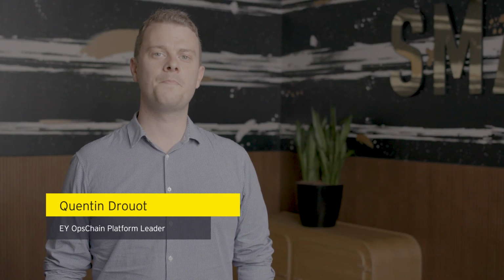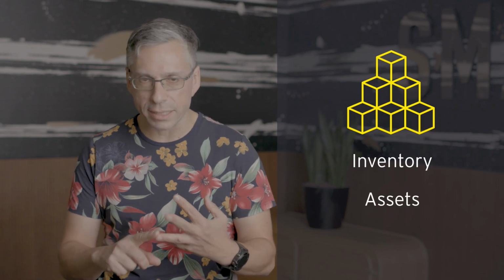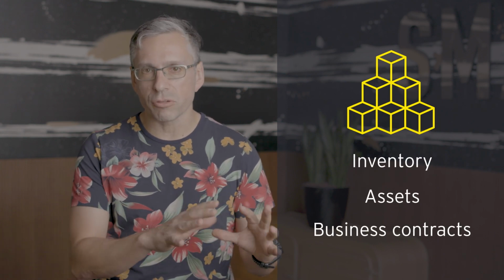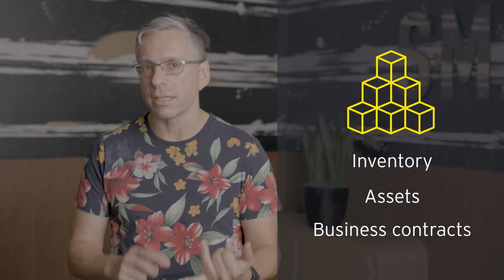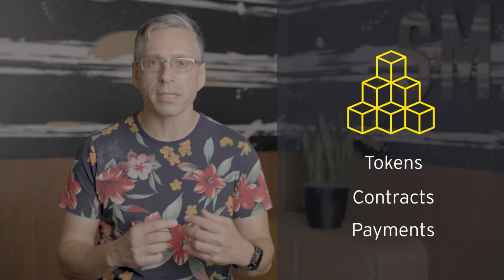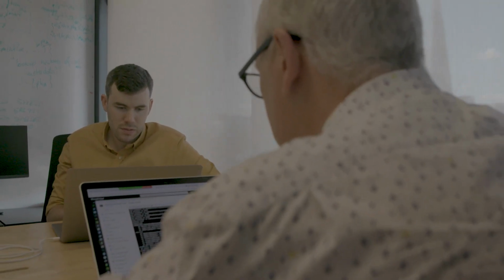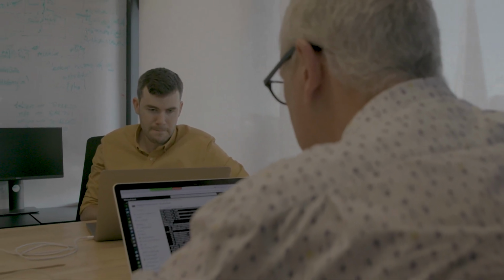With EY OpsChain, we are aiming at facilitating the tokenization of the key business assets. And the idea is that we take concepts that exist in businesses like inventory or assets or business contracts, and we are then able to correctly represent them on a blockchain as tokens and contracts and payments. And as a result, it will be possible for companies in a single digital environment to model all of their external critical operational interactions and do that in a way that's seamless, very secure and private, but also widely available and shared across many partners.